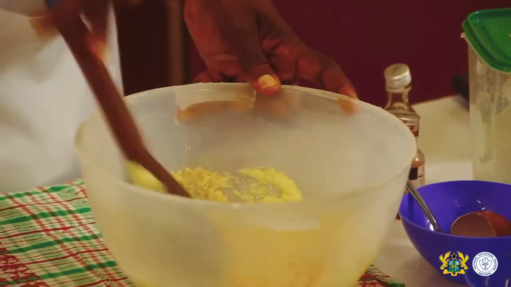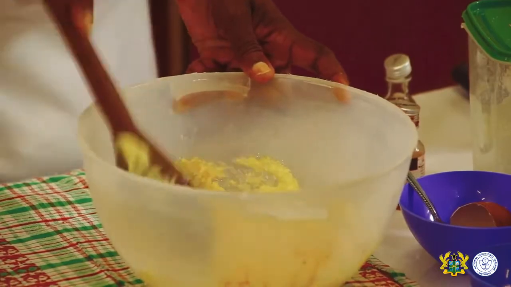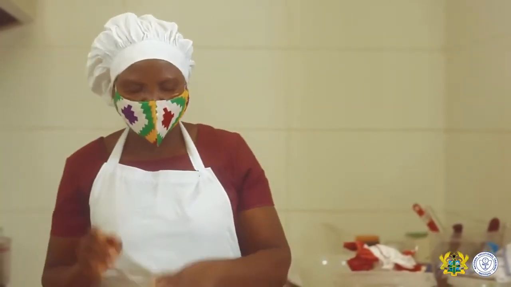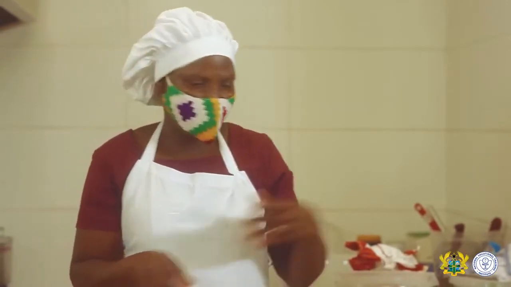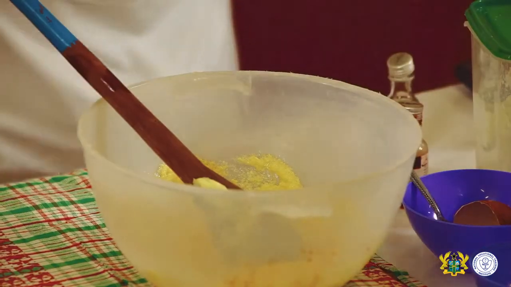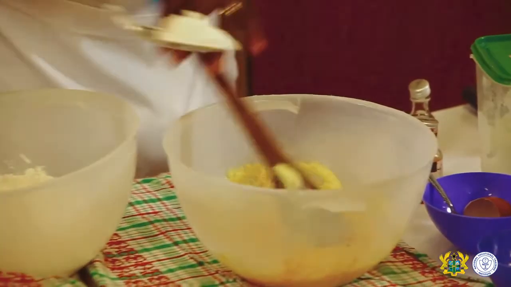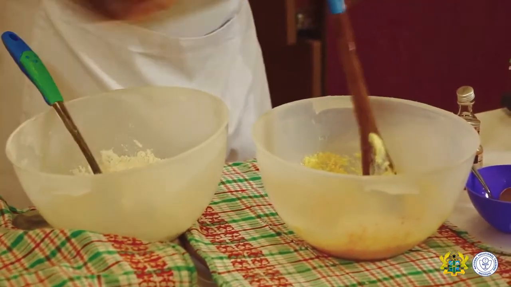And cream all together. I'm coming to add my flour into the egg, sugar, and the margarine mixture, bit by bit. Then I cream.